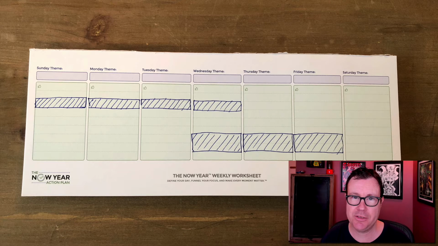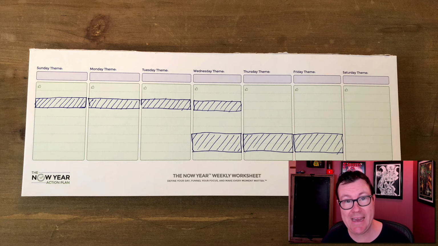And I think that's the other thing too, when you're establishing these themes of time, or this time theming element here, you need to make sure that you figure out not only what you need to put in there to give you that overarching focus, but also the cadence that's really going to work for you.